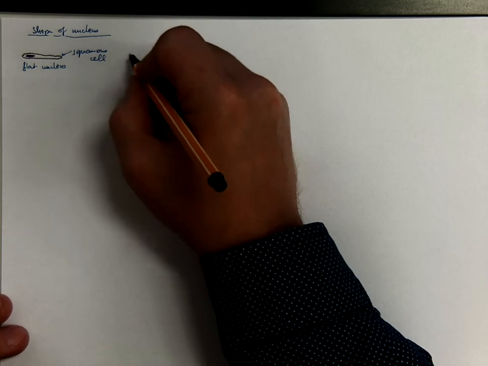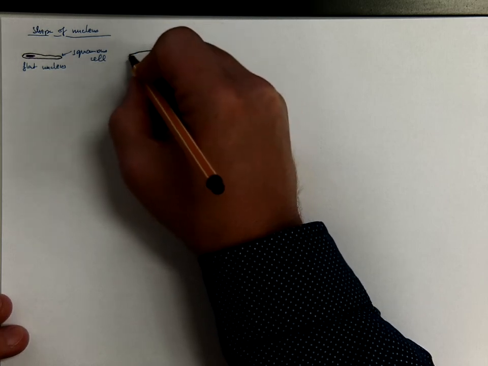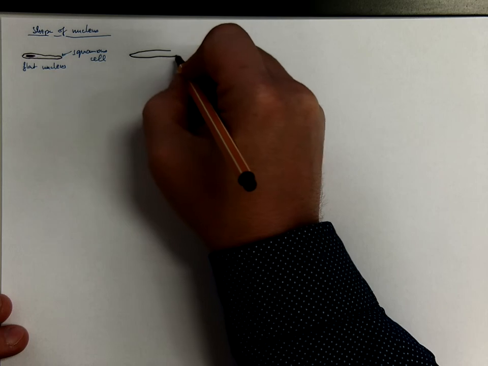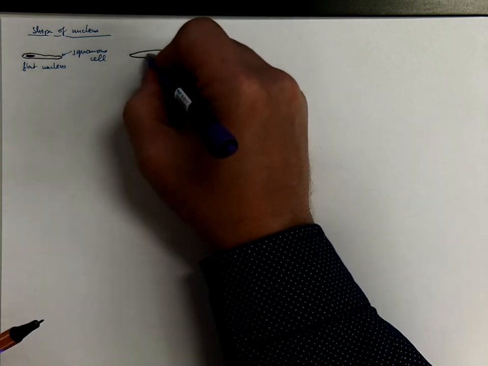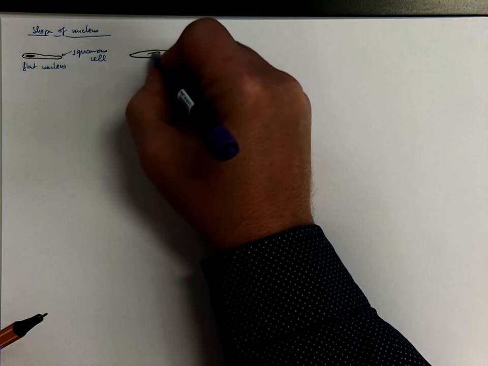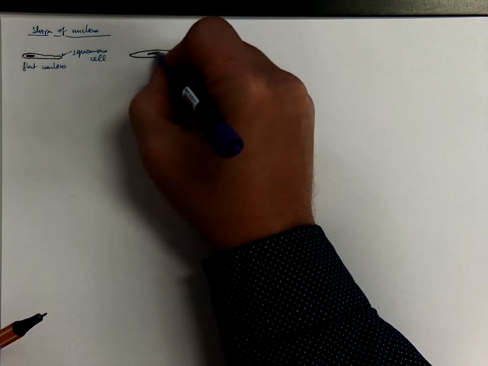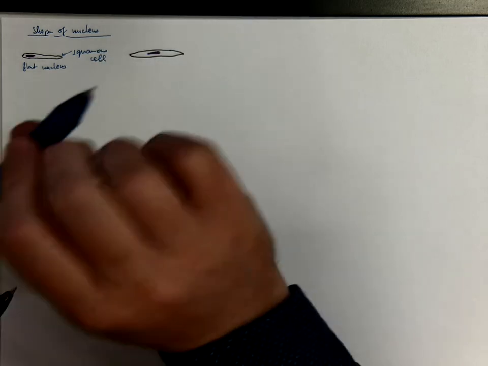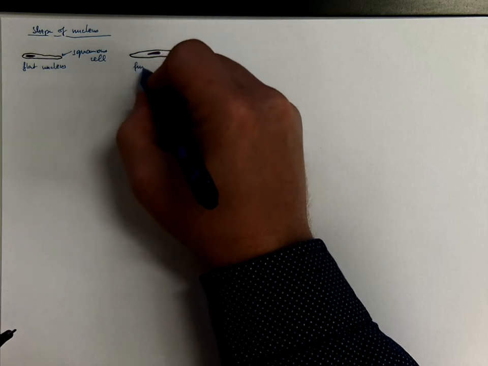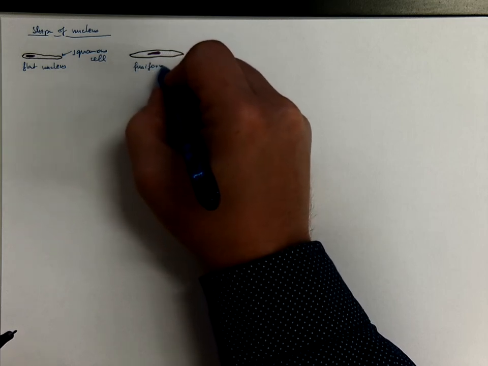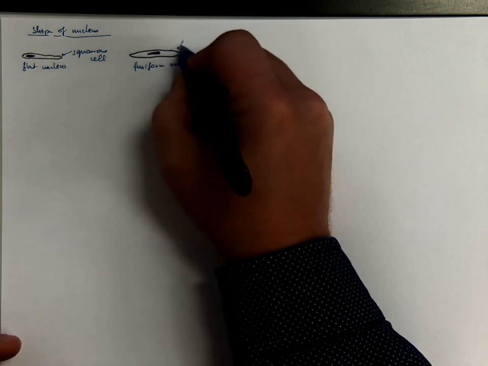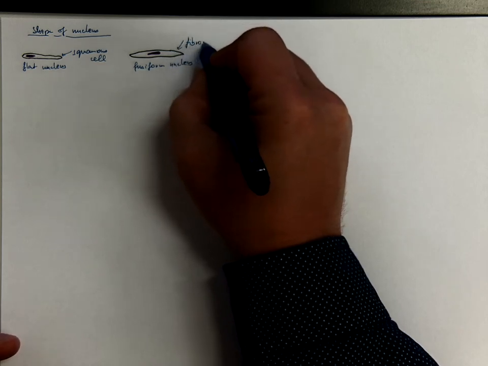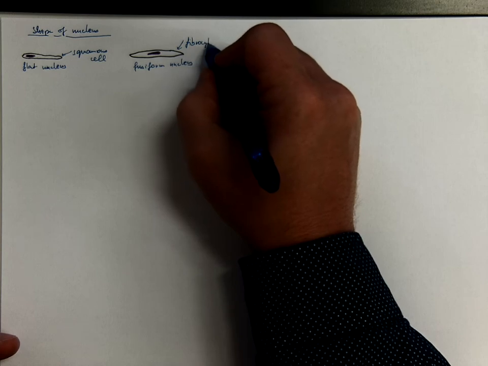Spindle-shaped cells have usually spindle-shaped nuclei, such as in fibrocyte, where one of the edges would be usually sharp and the nucleus would be very dense. So it's called fusiform nucleus, such as in fibrocyte. That's a connective tissue cell.